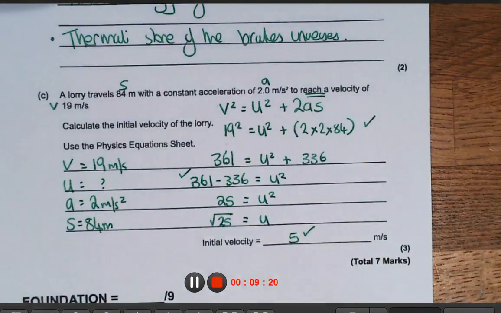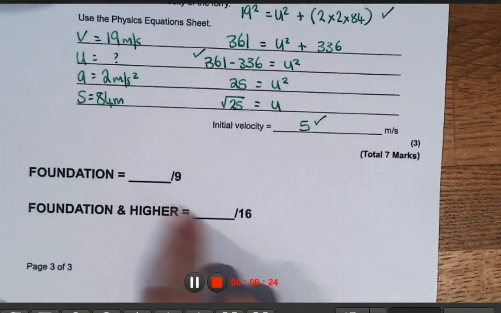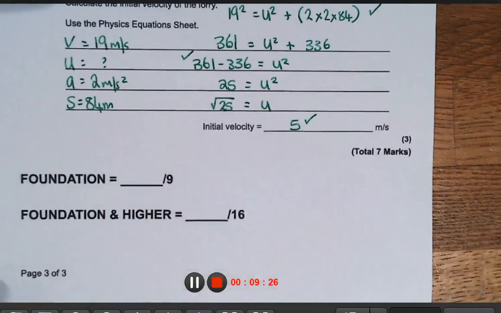So you have here, if you've done foundation, you should have proper marking here out of 9, and then if you've done higher as well, out of 16. And then in the comment section on the classroom, I need you to put that mark and whether it's out of 9 or 16 so I can check what you got. Thank you very much.